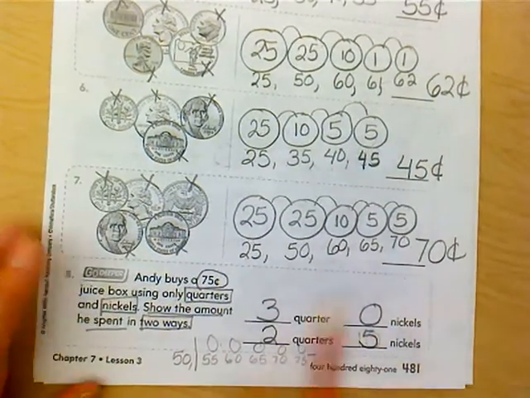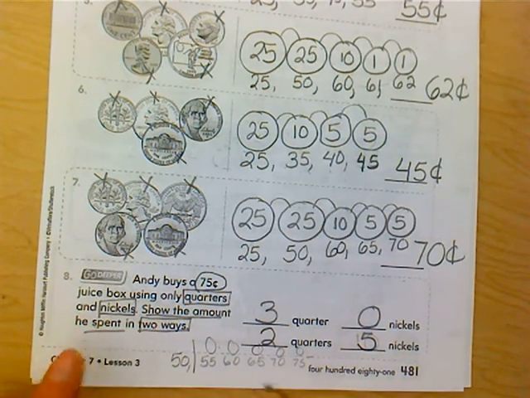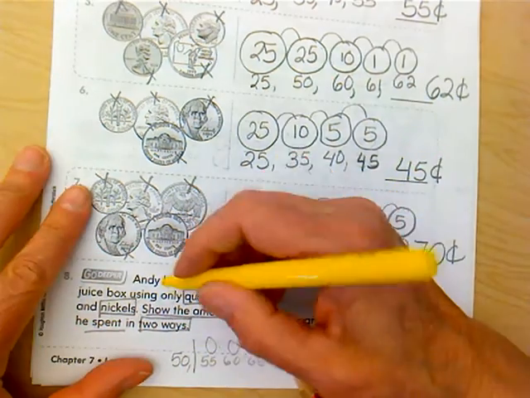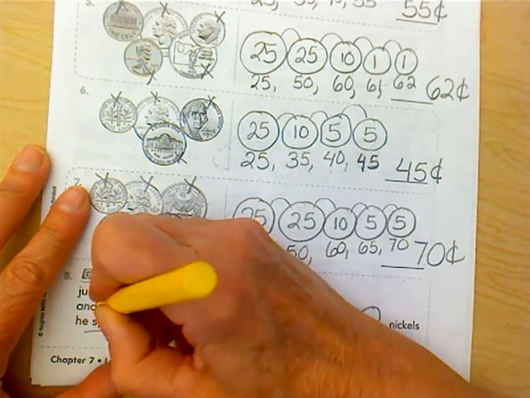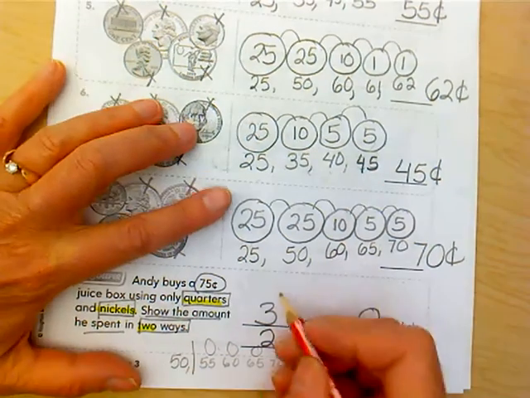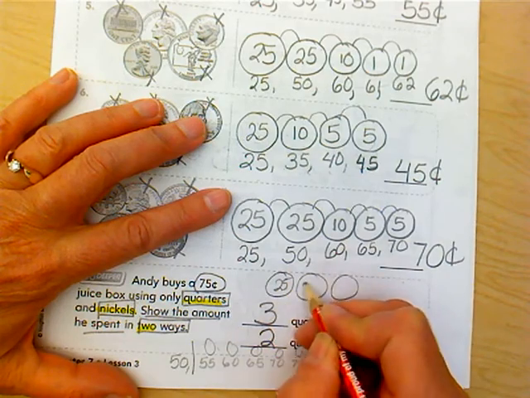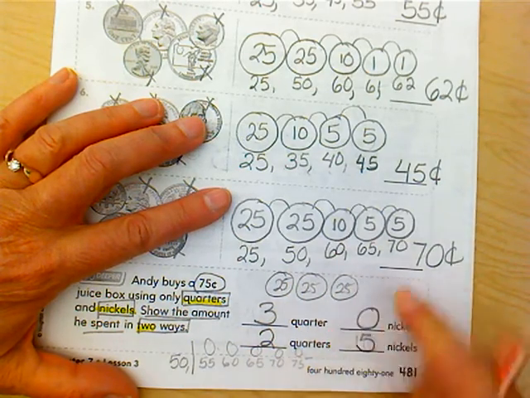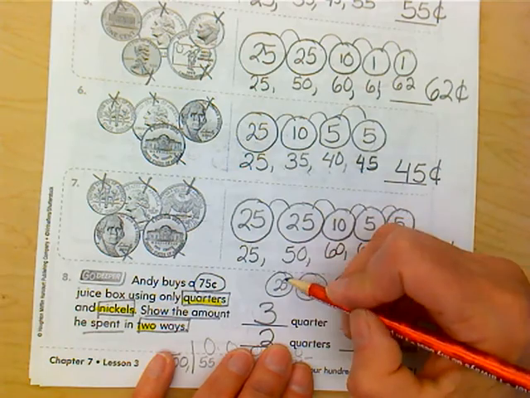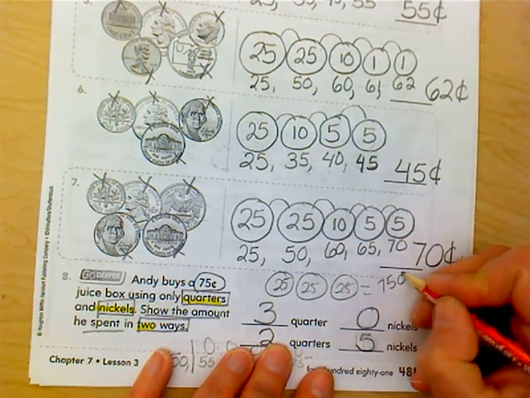So now we have Andy who buys a juice box for 75 cents, and he can only use quarters and nickels, nothing else, only quarters and nickels. And you're supposed to show 2 ways that you could make this work. So if you said you could have 3 quarters, I'm going to draw those 3 quarters out, 25, 25, and 25, that would mean 0 nickels. 25, 50, 75, yep, that gives me 75 cents.